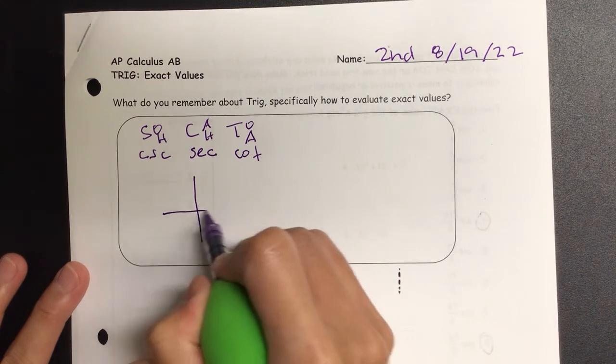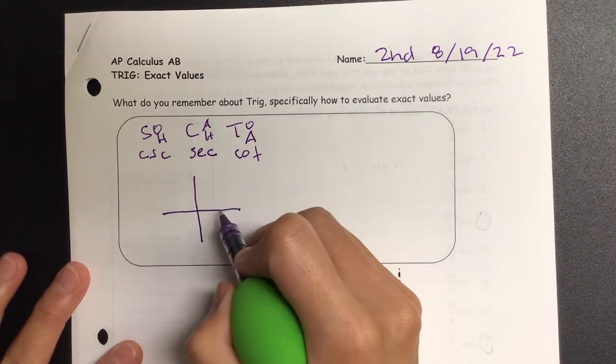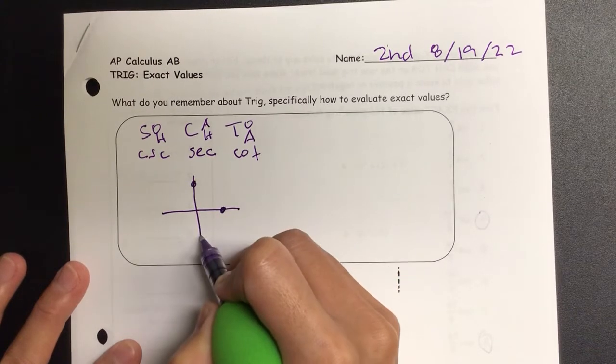And then let's go ahead and make our quadrants. On our quadrants, I want to mainly focus on the quadrantal. That means it is on the axes.